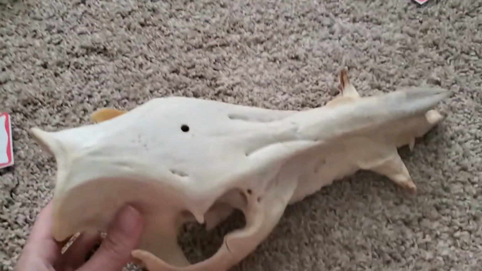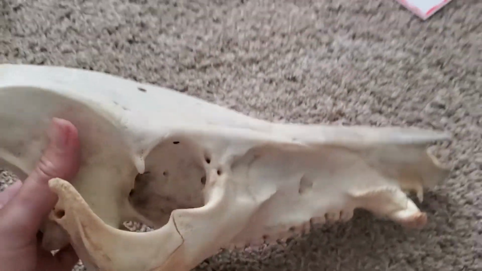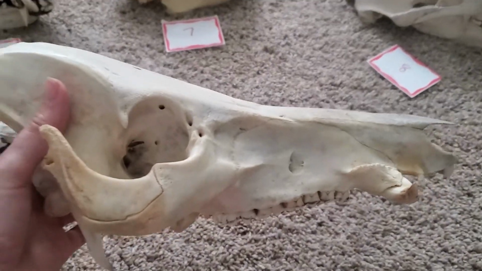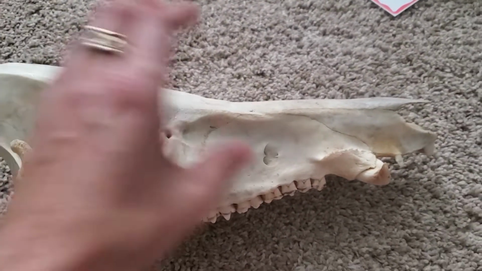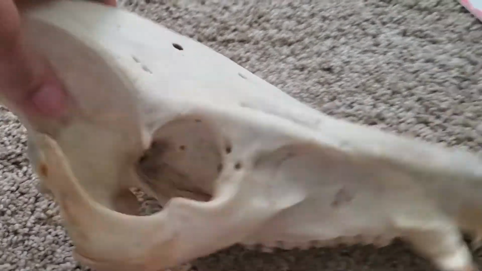Okay, we're picking up with video number 2. We're still on number 4. Had to answer a phone call. So here's the whole skull. We looked at the eye orbits.